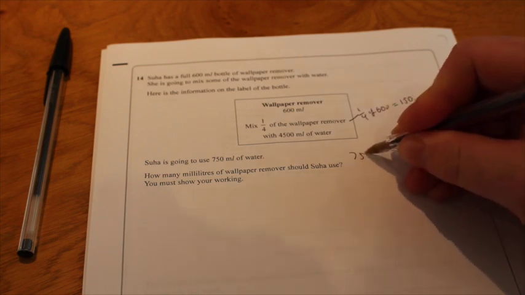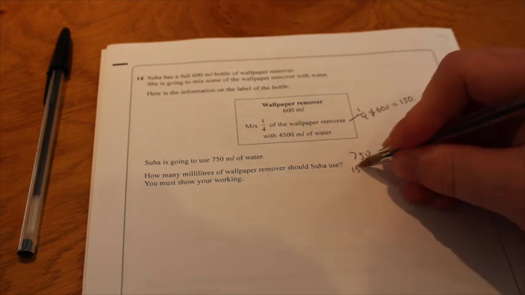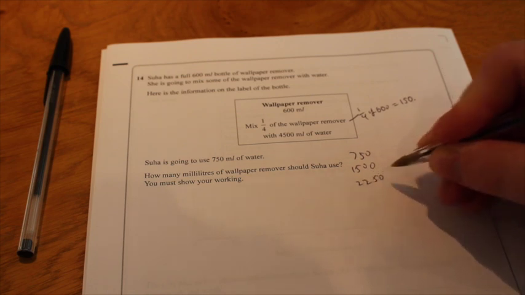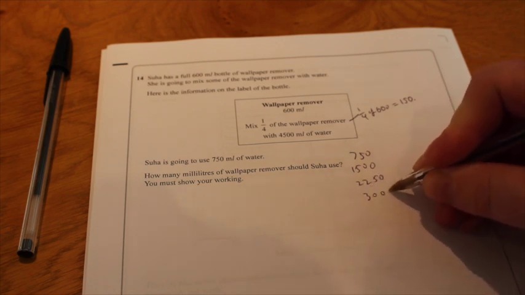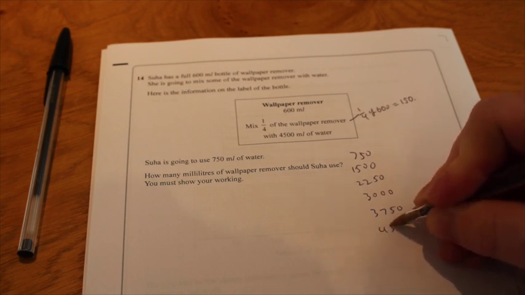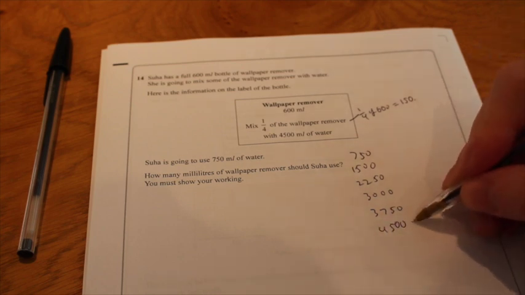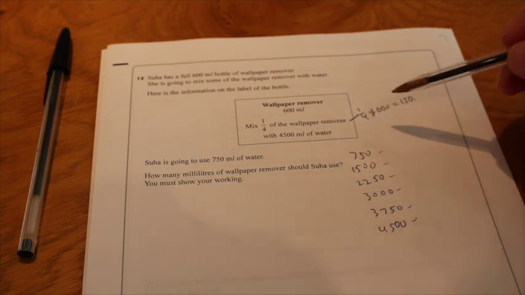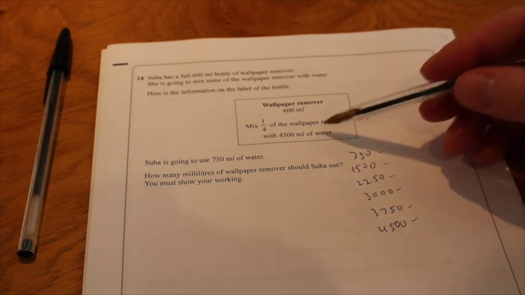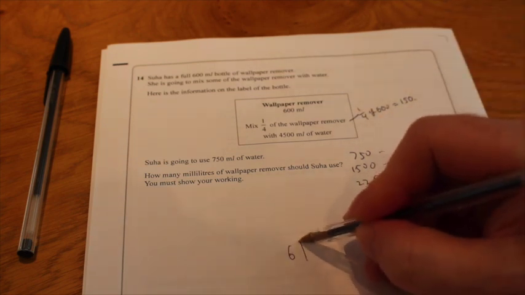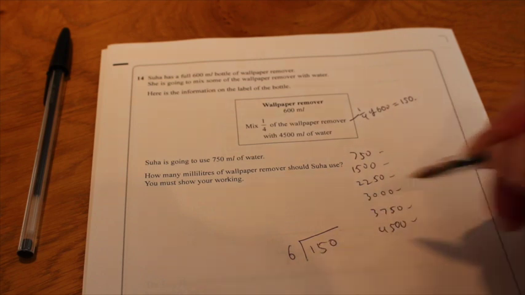So you're basically saying how many times does 750 go into that? So you can basically write down your 750 times table, because we all know that 3,750 and then 4,500. So that is basically 1, 2, 3, 4, 5, 6. It's a sixth of that. So going from this, we basically just need to divide this by 6. So how many 6s go into 150?